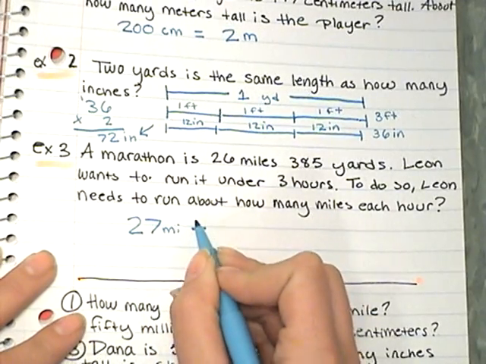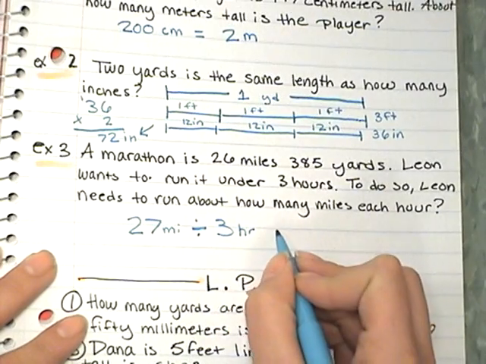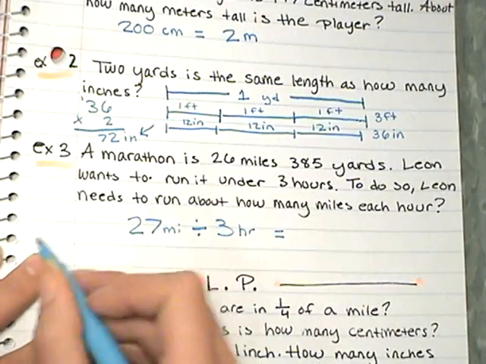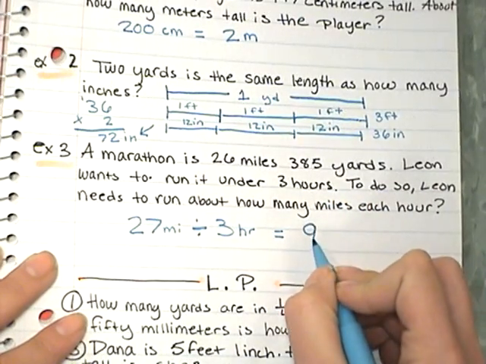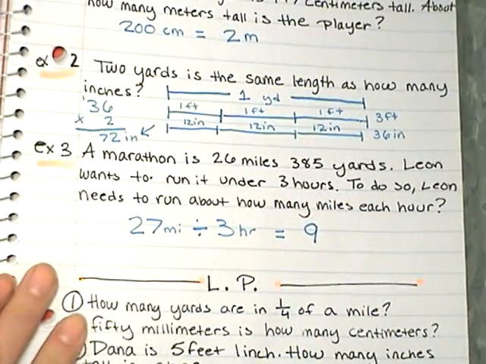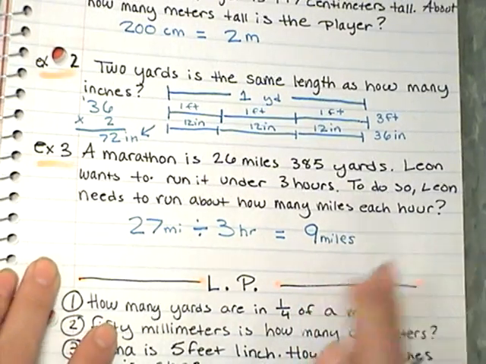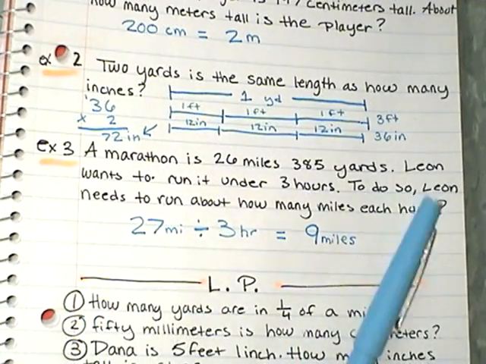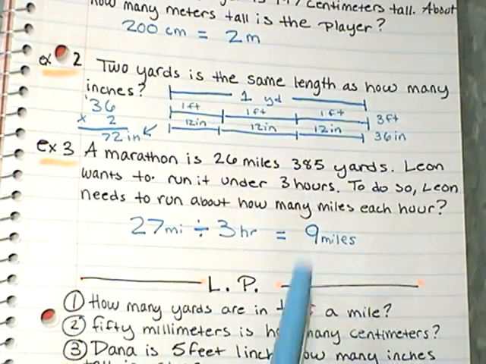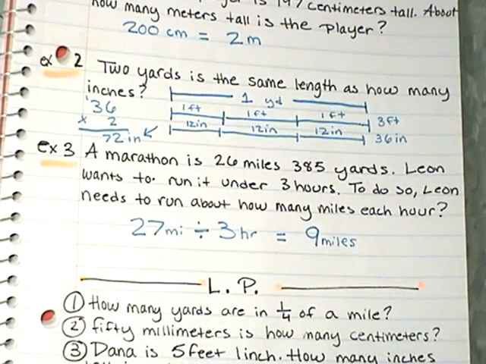And we are going to divide it by 3 hours. When we do that, this becomes a very easy division problem, and we would get 9. So he needs to run 9 miles every hour, because 9 the first hour, 9 the second hour, 9 the third hour would give you 27 miles that he would run.